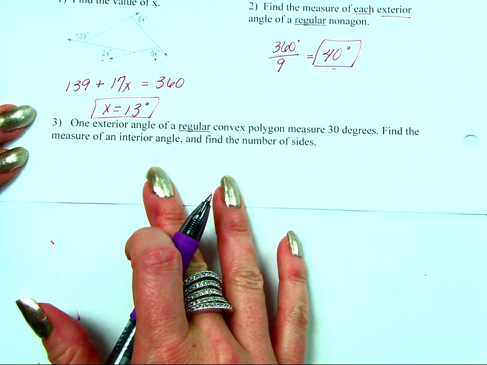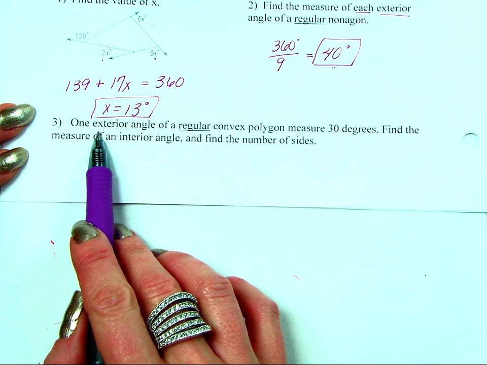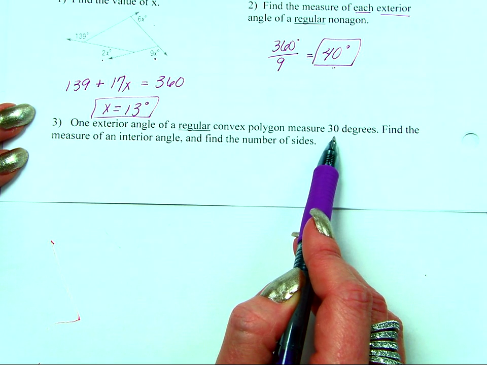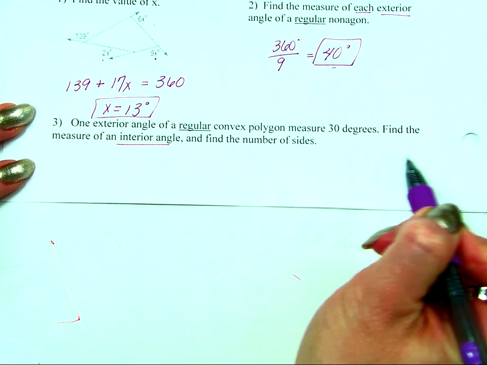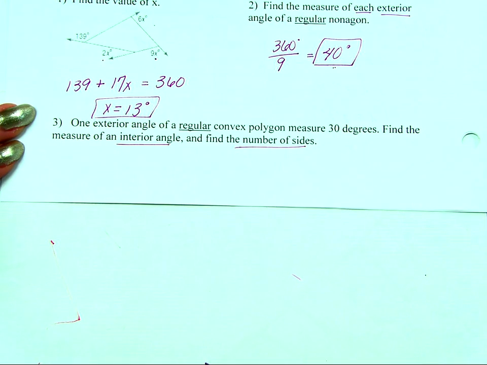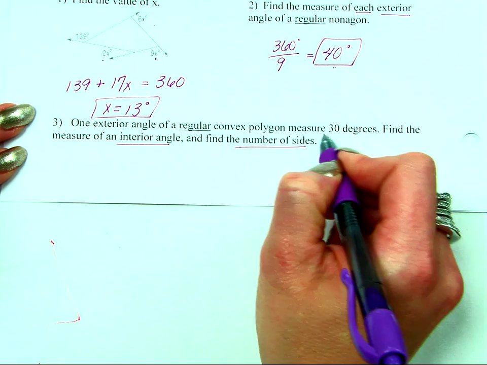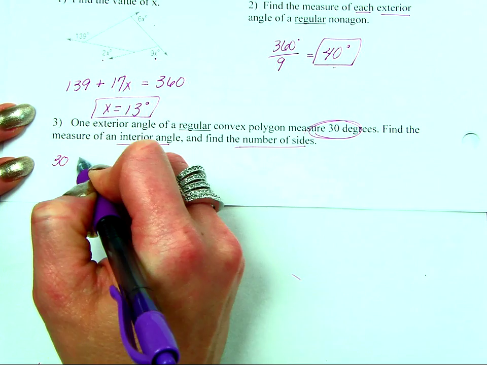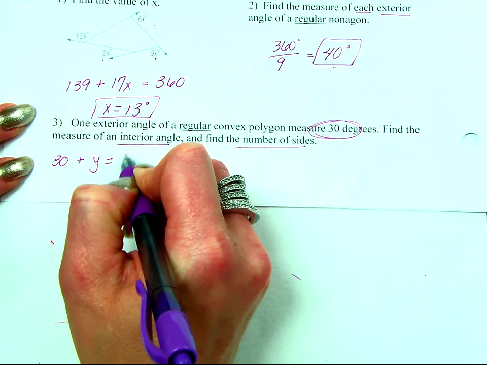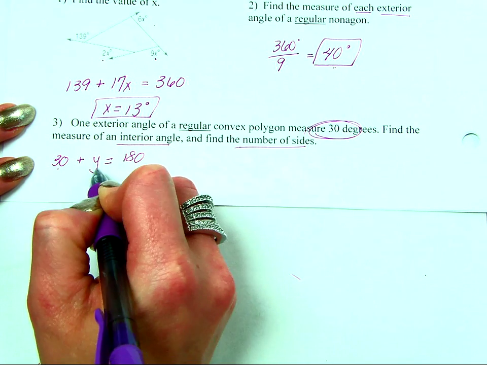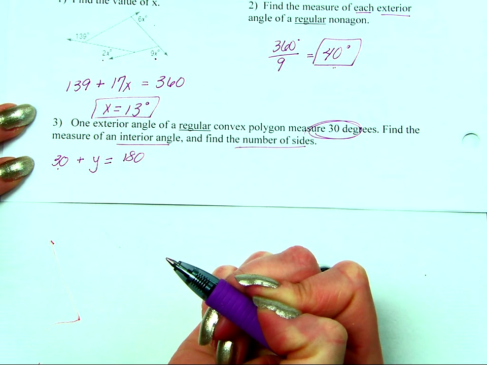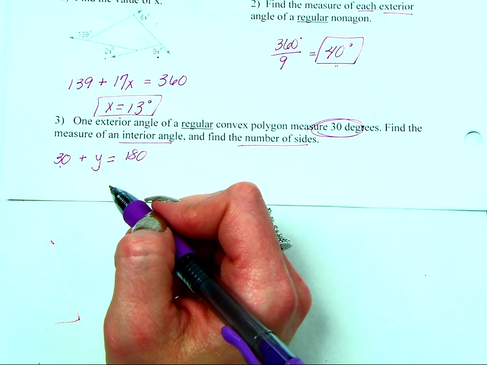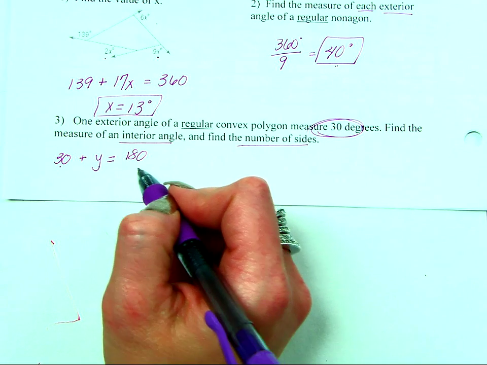Lastly, it tells me that one of my exterior angles of a regular convex polygon measures 30 degrees. Find the measure of the interior angle and the number of sides. Well, if my exterior angle is 30 degrees, that would be like my x value. We said above that my exterior and interior angles have to be supplementary. So if my exterior angle is 30 degrees, my interior angle is going to have to be 150.